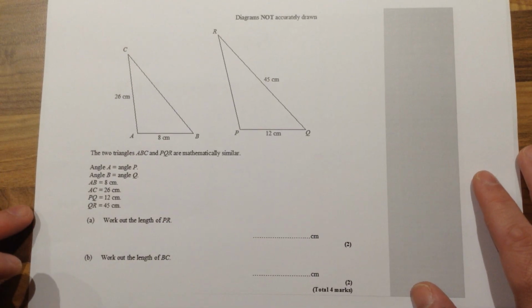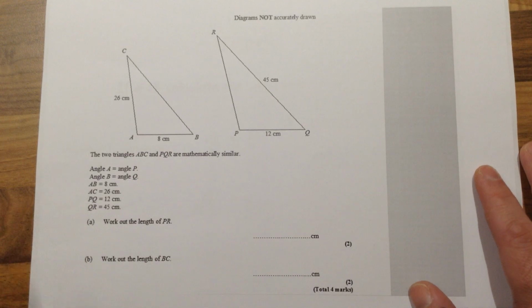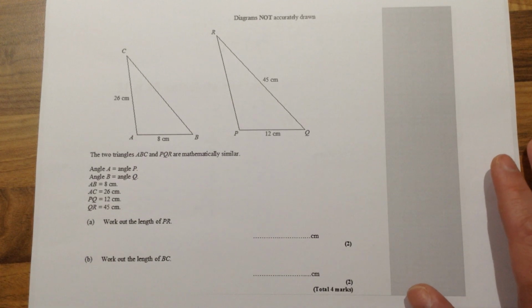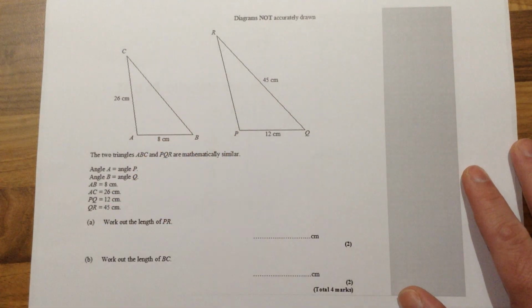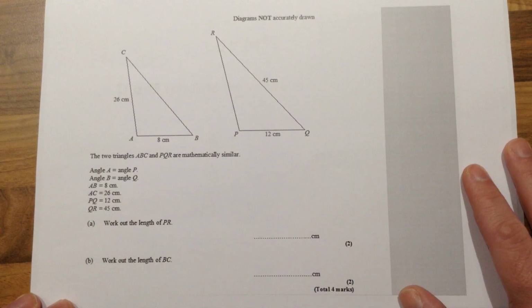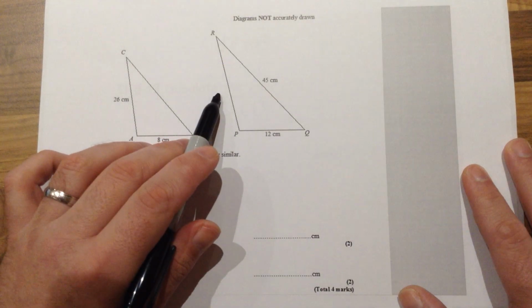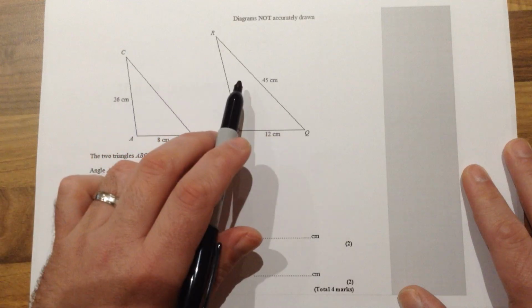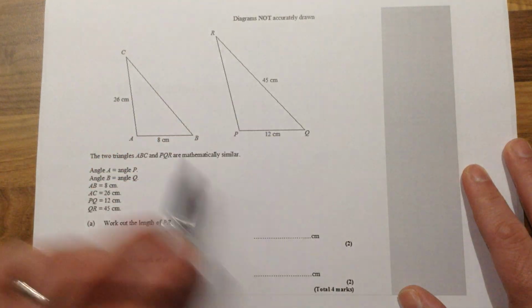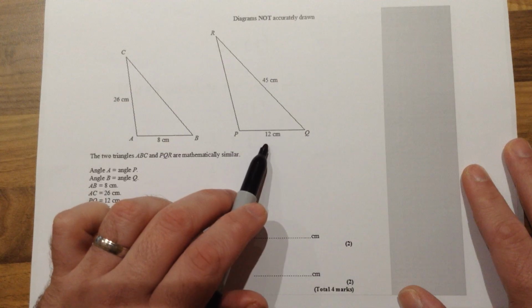The next question is all to do with similar shapes. Two shapes are similar if they're the exact same shape, just one is an enlargement of the other. So the first thing we would need to do here is to actually work out the scale factor of the enlargement. To do that, we try and find sides that we know for both of the shapes. So it's not going to be these two sides because we're missing some values. It's going to be this one that we use.